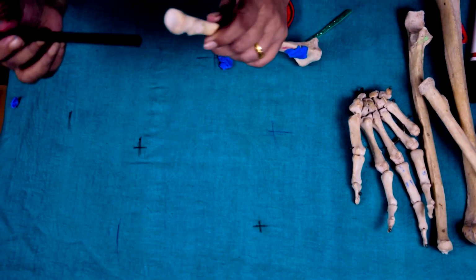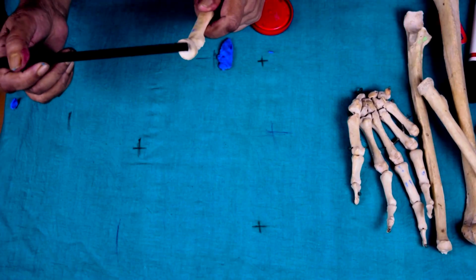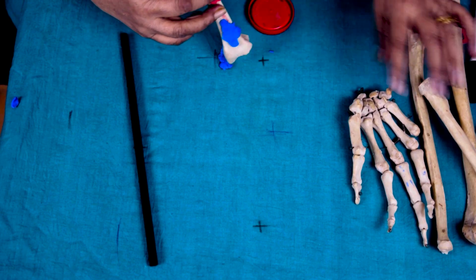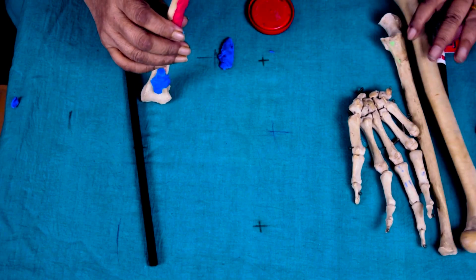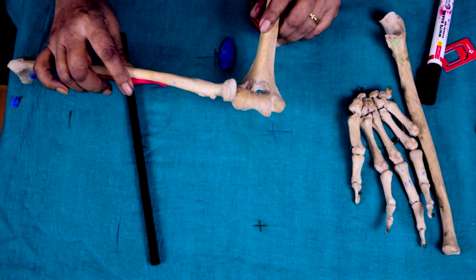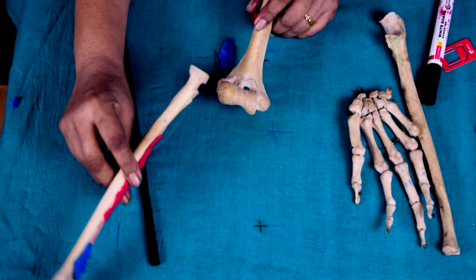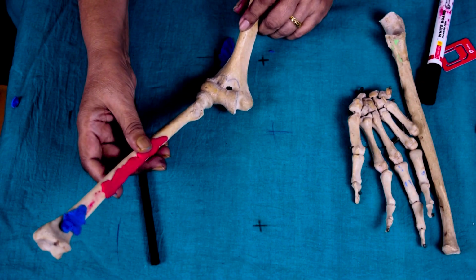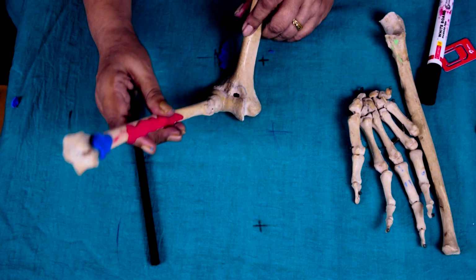Next thing you will see in the head. In the head there is a depression. This depression articulates with the capitulum, which means small head, of the humerus, forming the humeroradial part of the elbow joint.